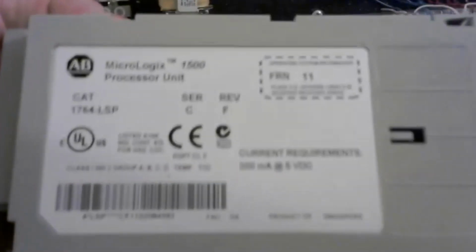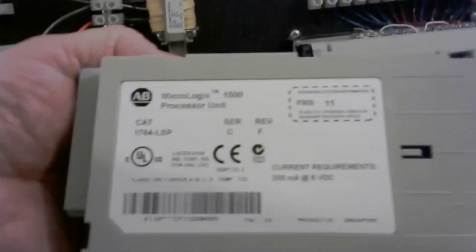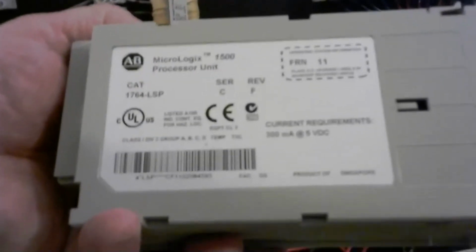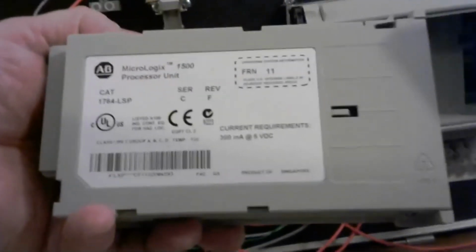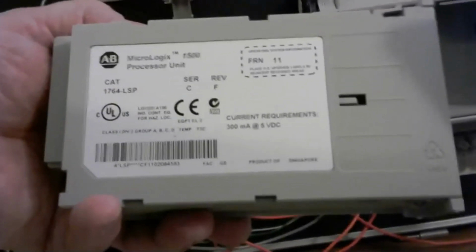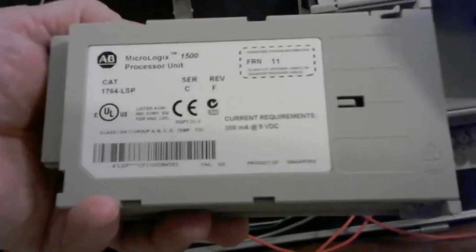Now, on the back of the CPU, you would jot that information down. It's a MicroLogix 1500 processor, catalog 1764-LSP Series C. Y'all see that? Yes, sir. This is the information you have to have whenever you create a program. 1764-LSP Series C. The firmware is 11, but you don't really have to have that. The main thing is the catalog number and series.